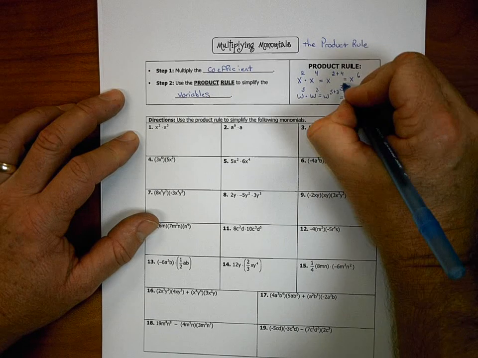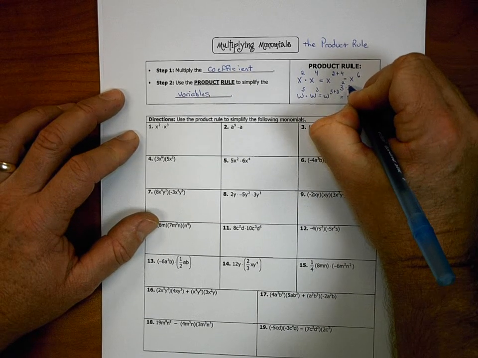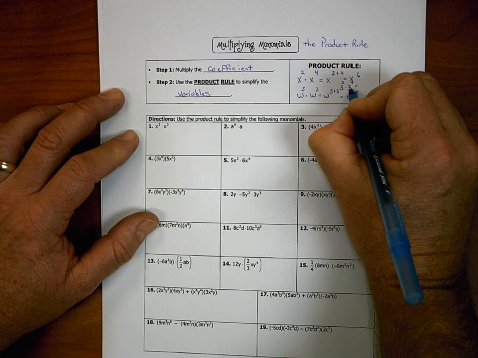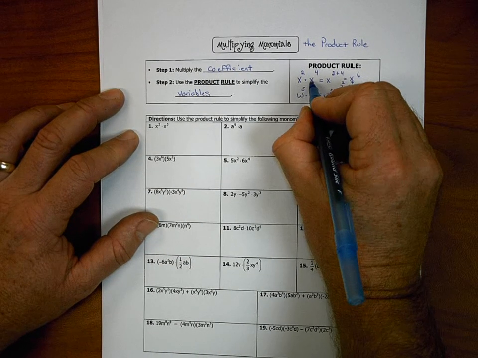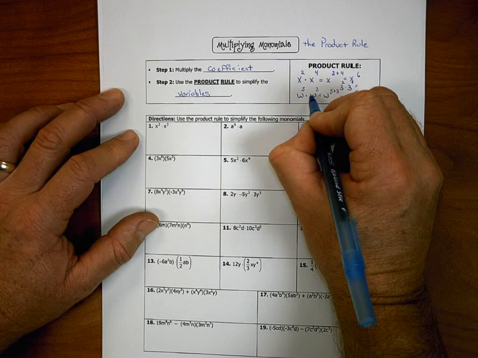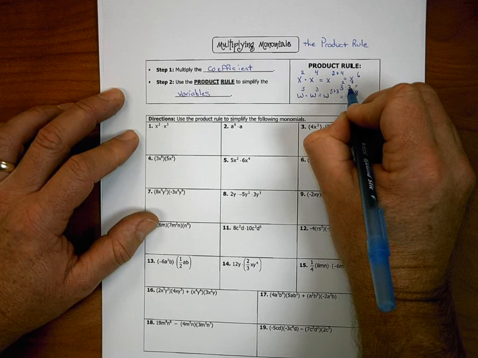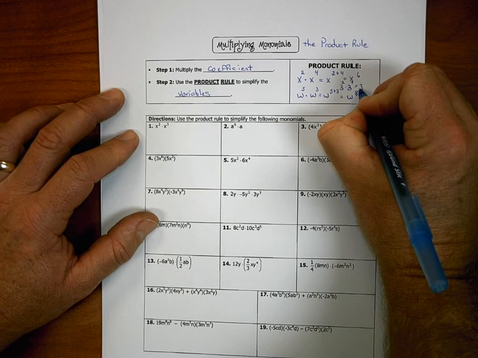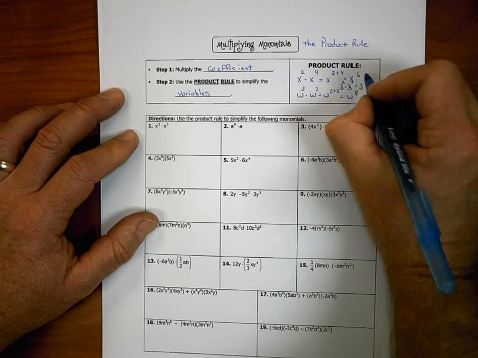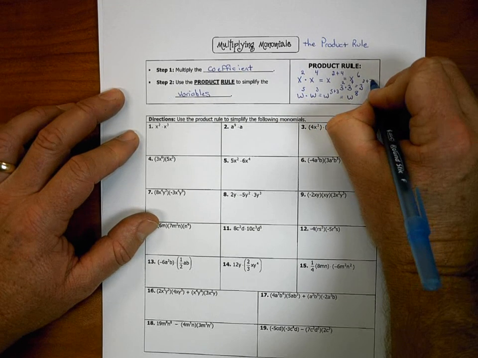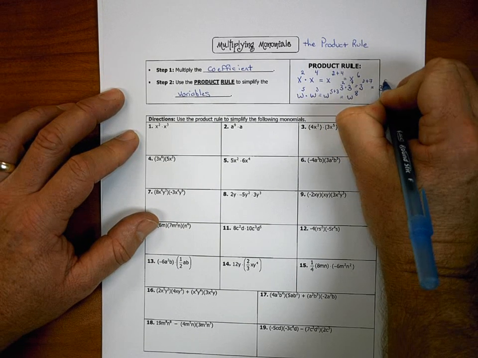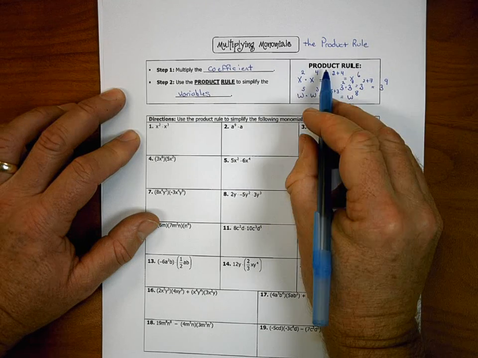So let's say this 3 had an exponent of 2, and let's say this 3 had an exponent of 7. What you do is you leave the bases the same. Like when I had x and x, I left x as the base. When I had w times w, I left w as the base. So if I have 3 and 3, you leave the base as 3, and the product rule says when you're multiplying, you add the exponents together. So you would add the 7 and the 2 together. So this would be equal to 3 to the 9th power. Okay, so that's the product rule.